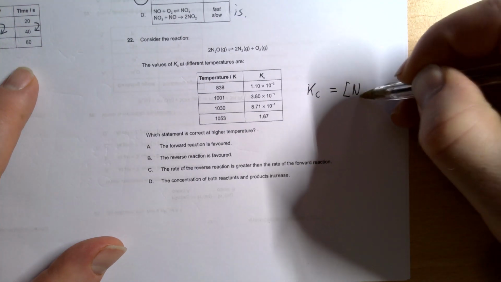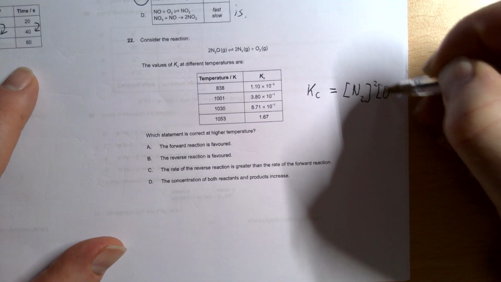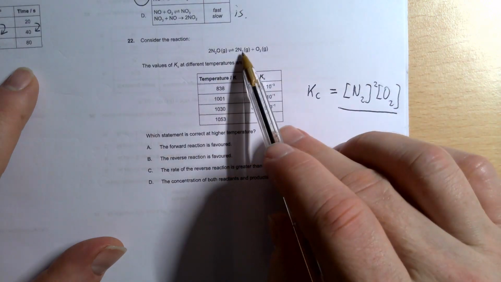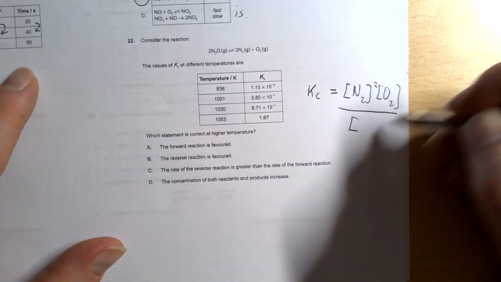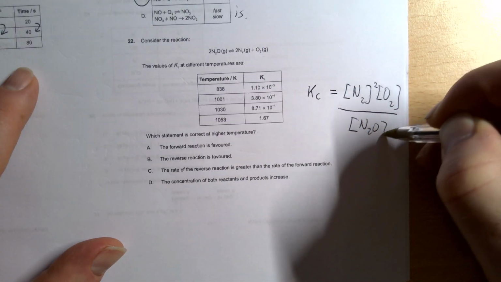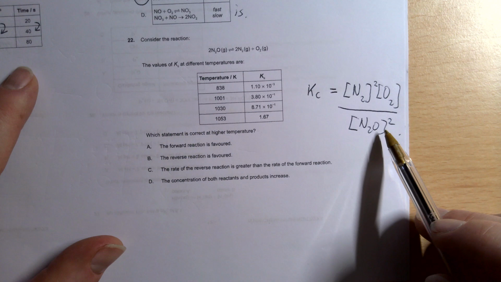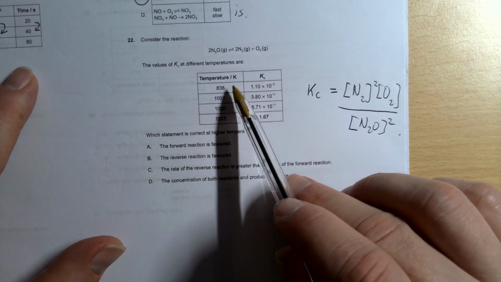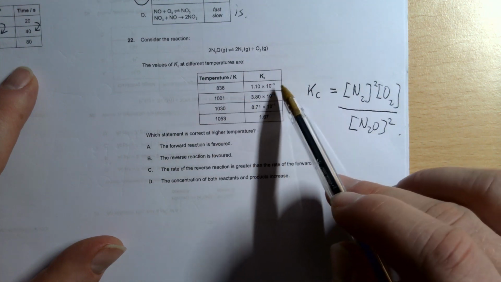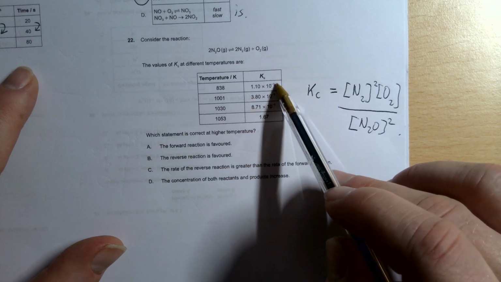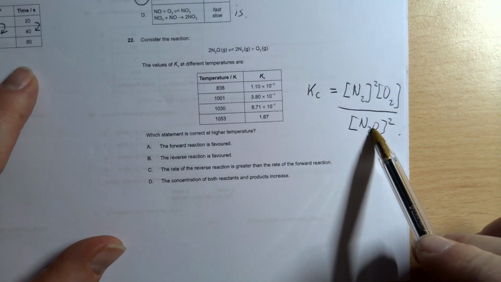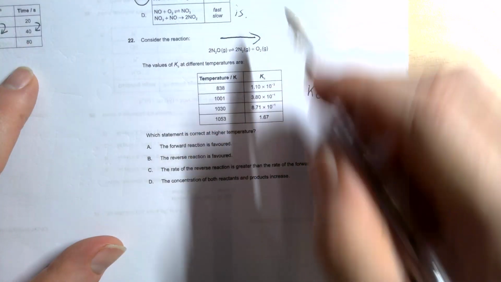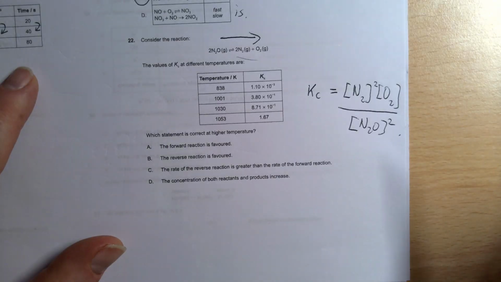We've got N2 squared, so N2 raised to its coefficient, and O2 raised to its coefficient, which is 1, which is why I've not written it, and N2O squared. So that's the expression for Kc. If you go from 838 to 1001 Kelvin, and indeed through all of these, the Kc gets bigger, which means the numerator is getting bigger and the denominator is getting smaller. As you increase the temperature, we're getting more of the products, which means the forward reaction is favoured as you increase the temperature. That's the right answer.